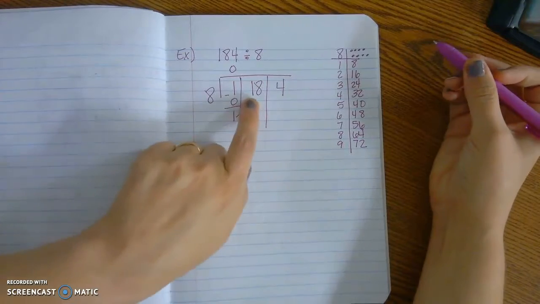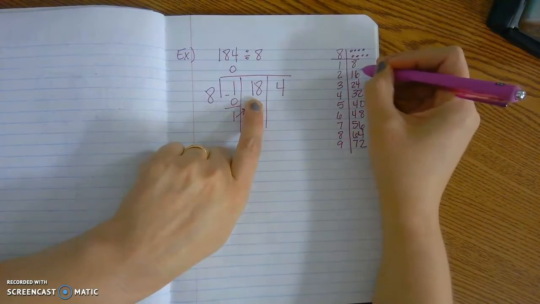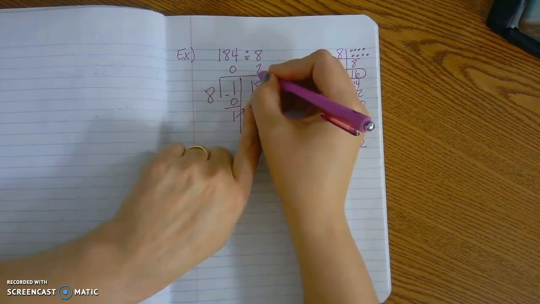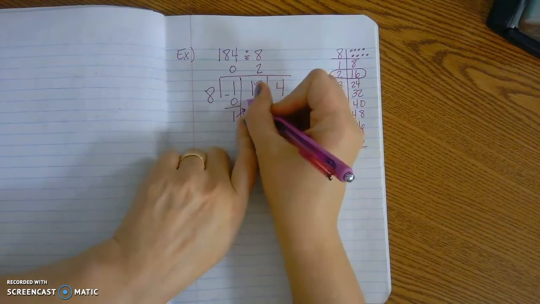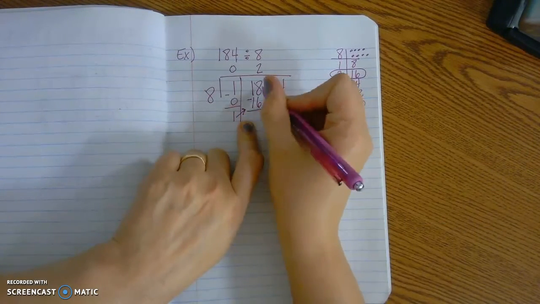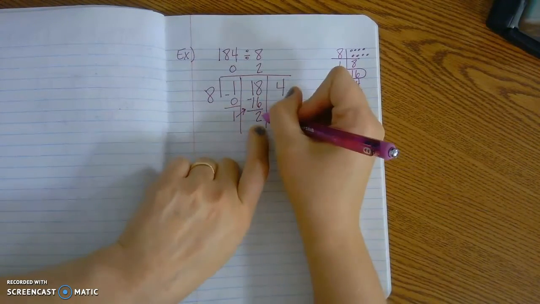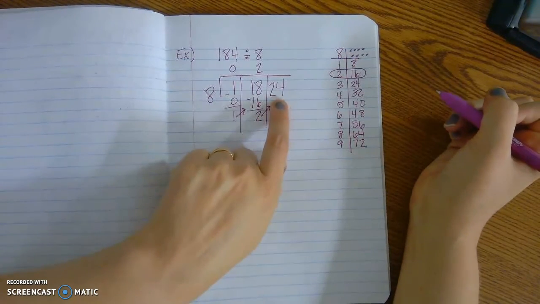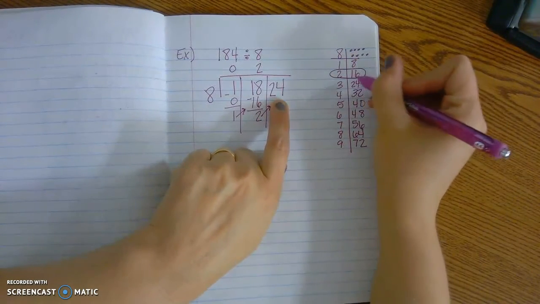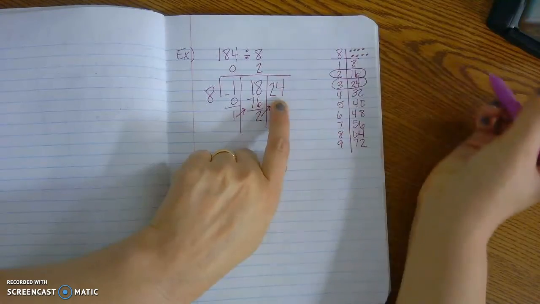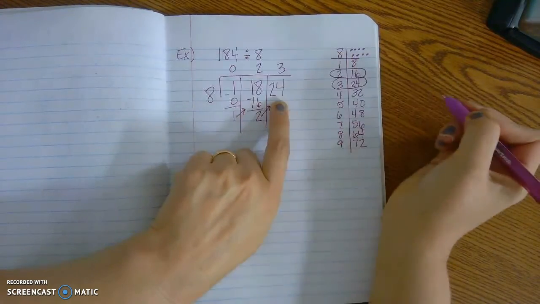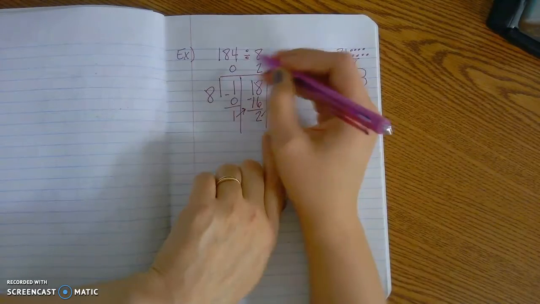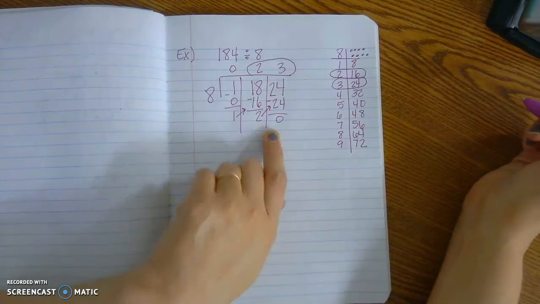All right, so now I'm going to look for 18. So 16 is the closest. So 2 goes on top as part of your answer. And we're going to subtract 16, which means we're left with 2. So I'm going to slide my 2 over here into the tens place. So now I'm going to look for 24. There's 24, so 3 is part of my answer. Minus 24. All right, so 23 would be my answer on this one.